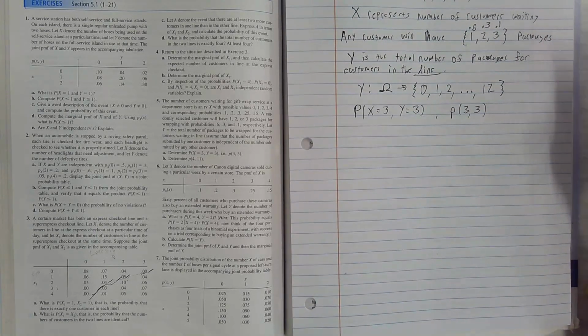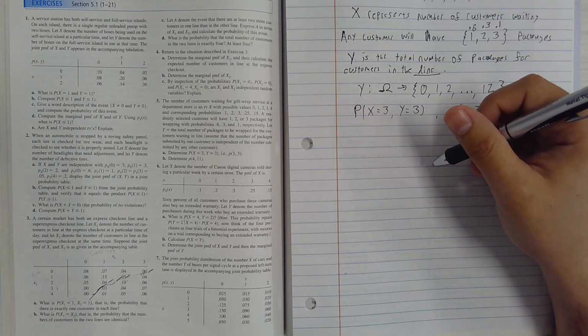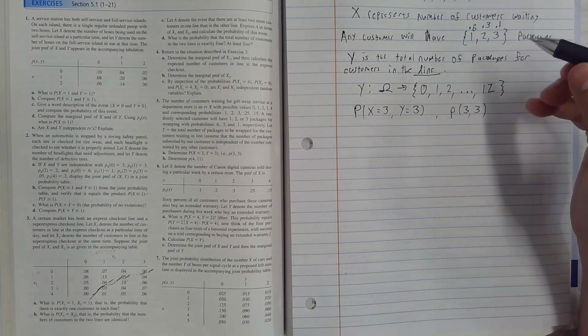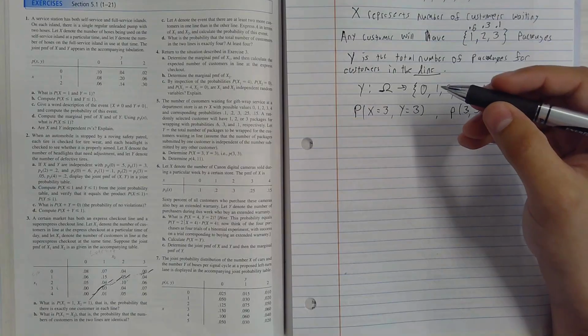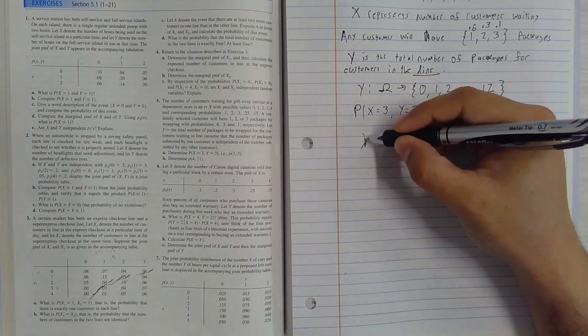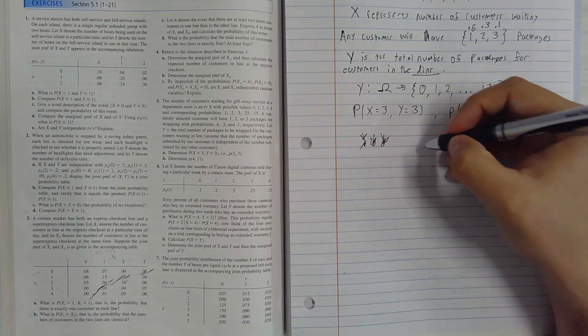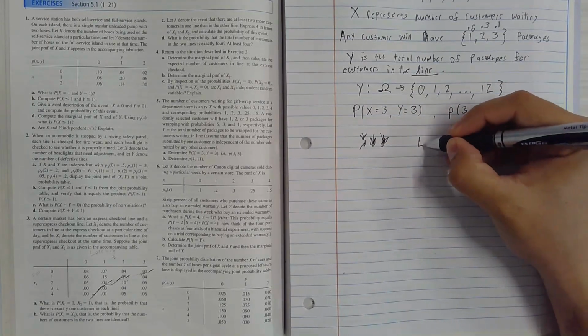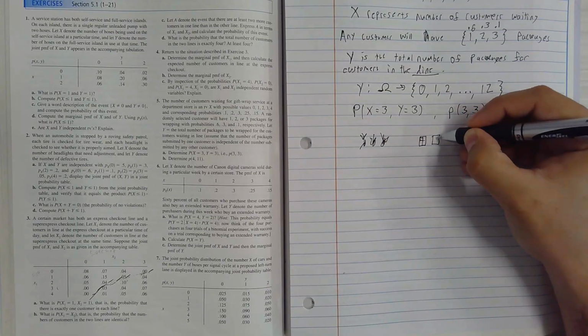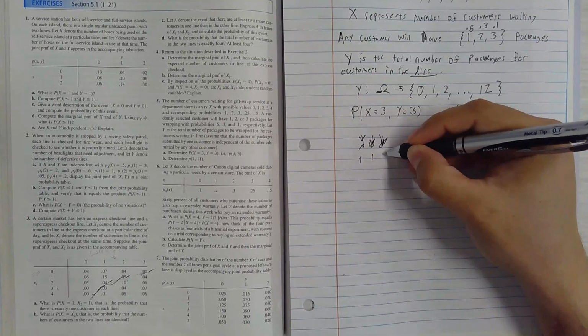So you can think of it in this case, the probability that we have 3, 3. Again, it's the same as what we were just talking about with the 3 people in line. These are people, and we have 3 presents. Then we know that each one of them must have had 1.